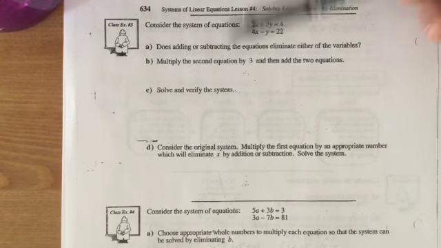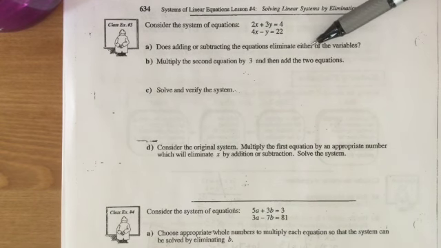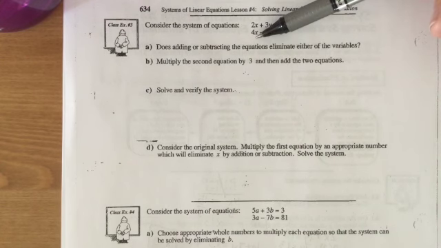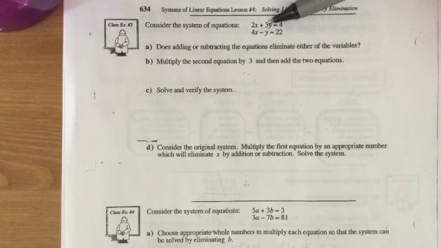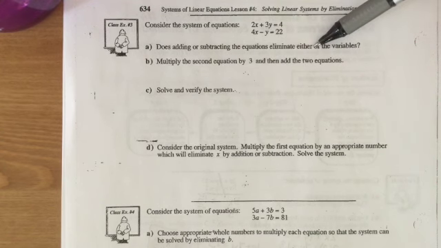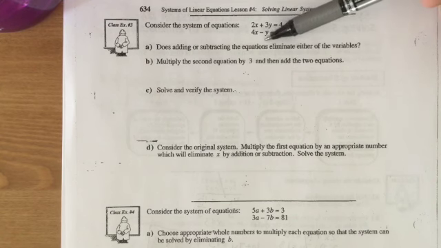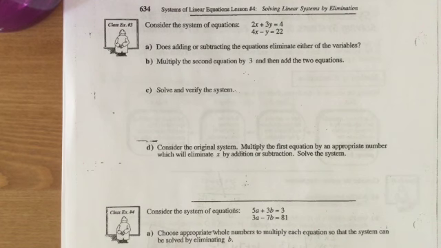It says, well, does adding or subtracting these equations eliminate either variable? And so if I go 2x plus 4x, I'm at 6x, and positive 3y plus negative y, that would be positive 2y. So in fact, we didn't eliminate any variable by adding. And if you go to subtract, you'll go 2x minus 4x, negative 2x, 3y subtract negative y, so 3 subtract negative 1, positive 4, and in fact you still didn't eliminate x or y.